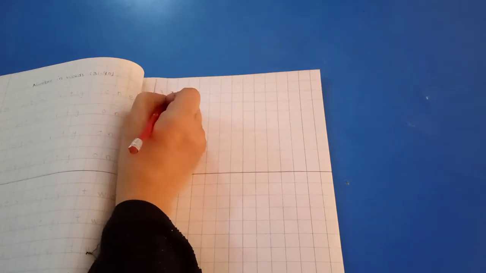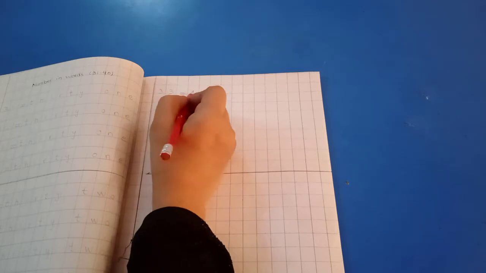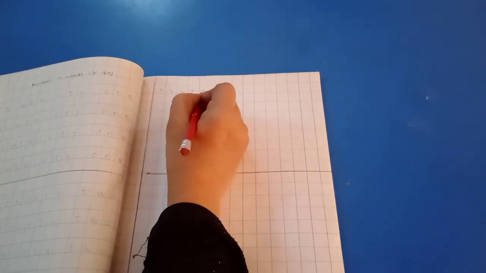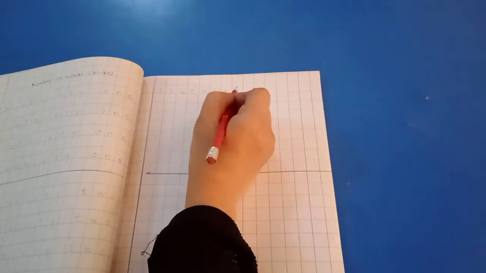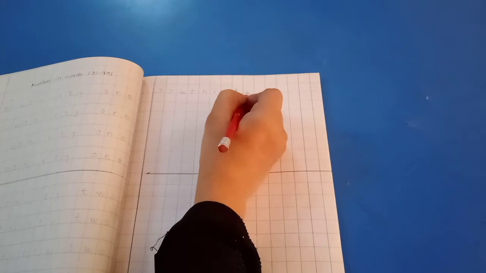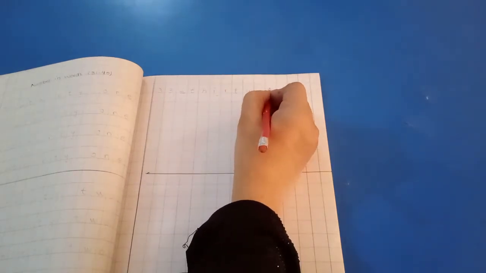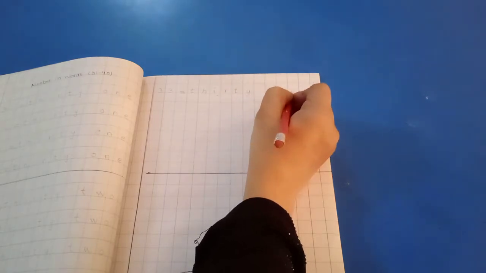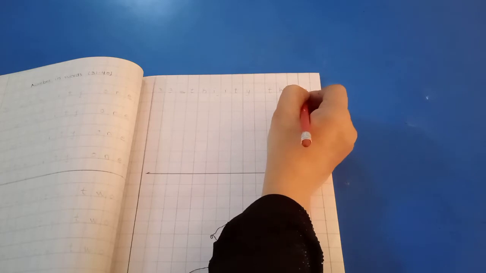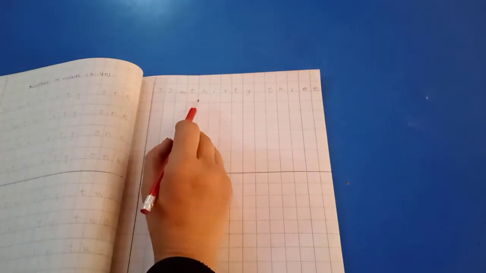33. Then you will write here the sign of is equals to like this, and then you will write the spelling of 33. THIRTY 30. Then you will leave one box and write here the spelling of 3. THREE 3. Now read it.